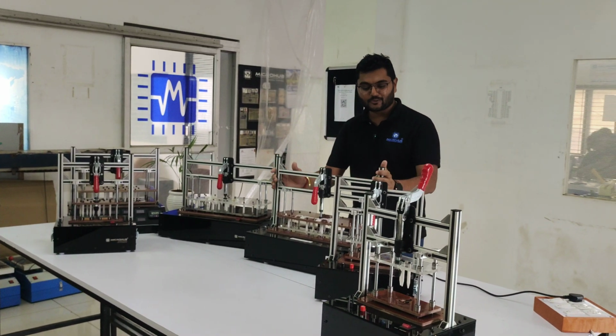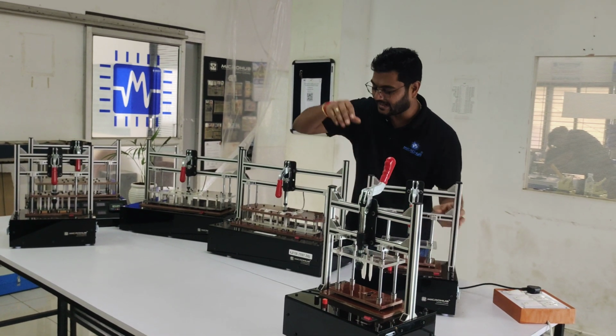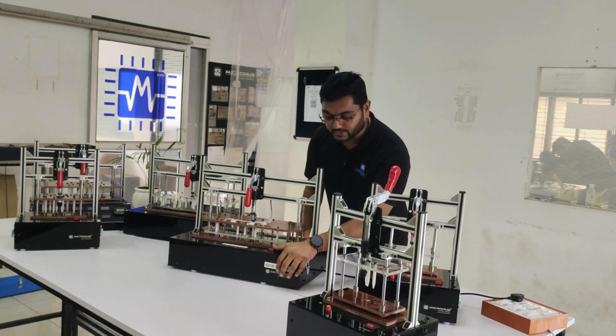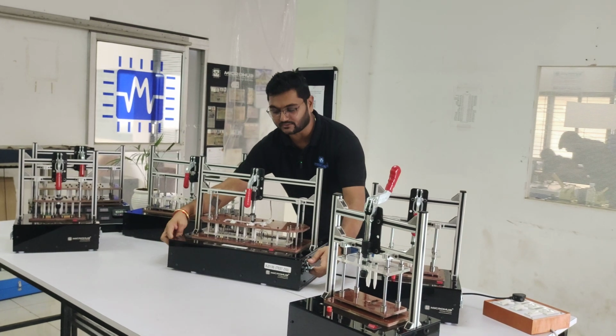So let me come to this test fixture, so you can see the lighting and how exactly the fixture is working. This is a UT switch here. Let me show you inside the fixture also.